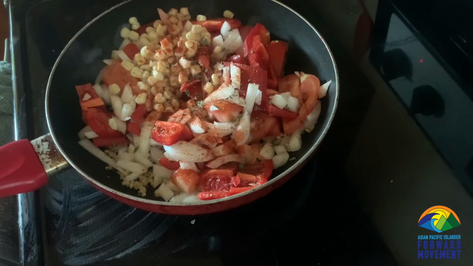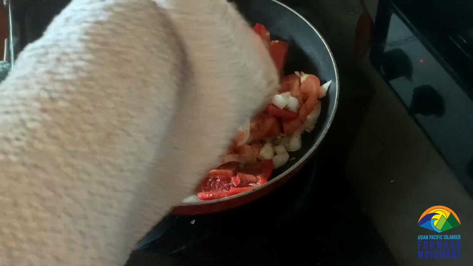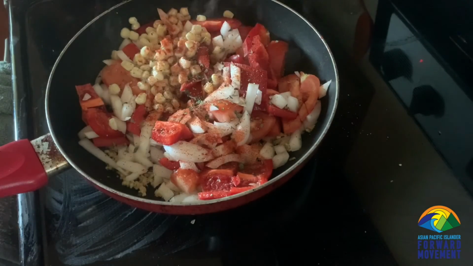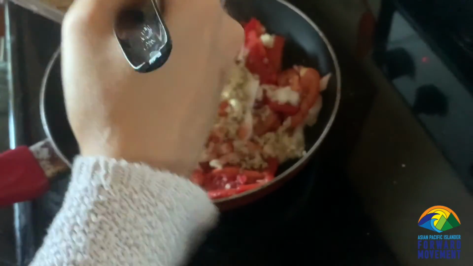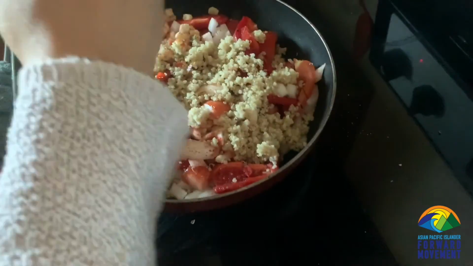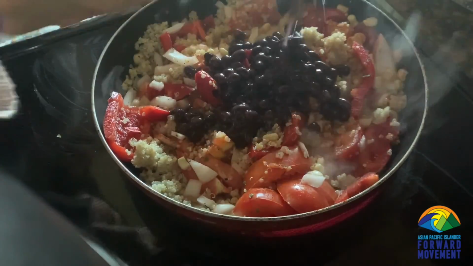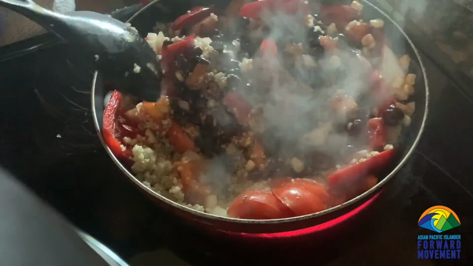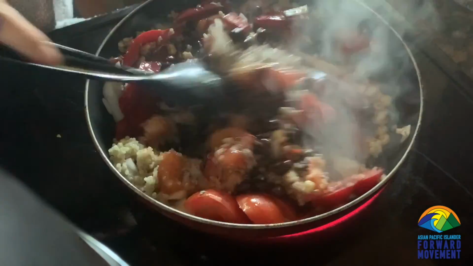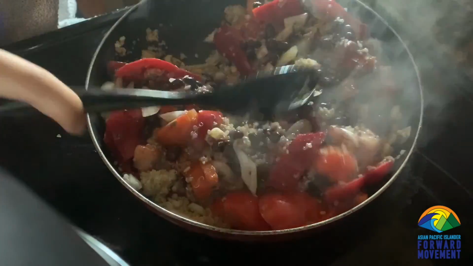Go in with just a smidge of salt, not too much, because there's plenty of savory flavors coming in from our chicken broth. And then we're gonna go in with some quinoa and black beans. Simply mix and serve, and that's pretty much it.